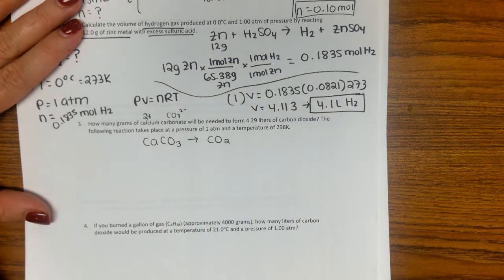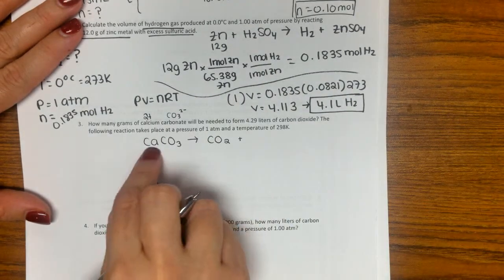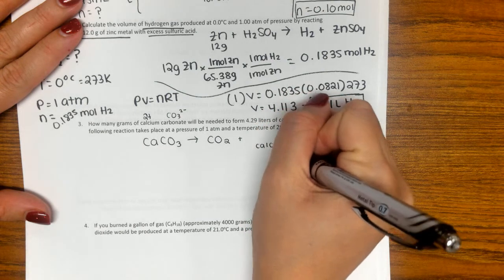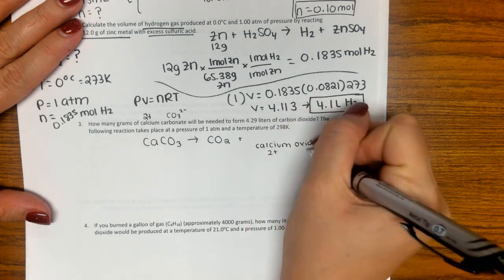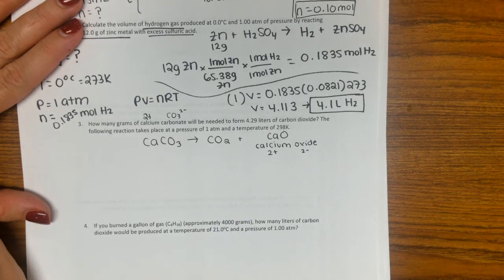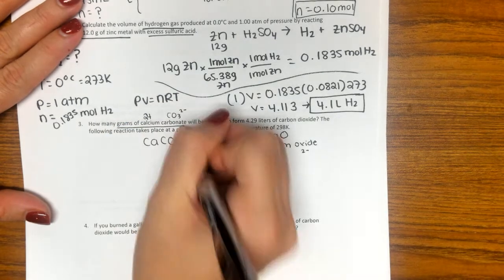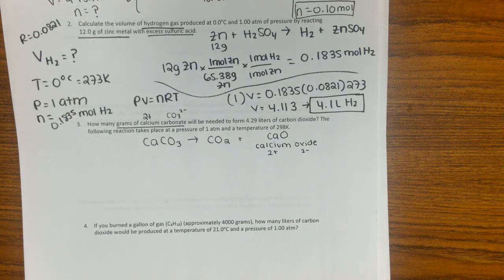Now you're kind of expected when you look at that to realize that's a decomposition reaction, because you're supposed to know that carbonates decompose into carbon dioxide and a metal oxide. So plus, and if it's a metal oxide, calcium is a metal, so calcium oxide. Calcium is 2 plus, oxygen is 2 minus, so CaO. And then check and make sure this equation is balanced, which it is. So I'm looking for grams of calcium carbonate. Calcium carbonate, I'll make sure on the test that it's very specific, but that is a solid.